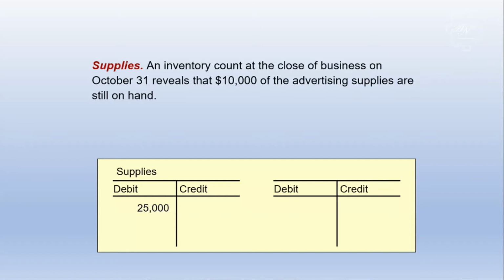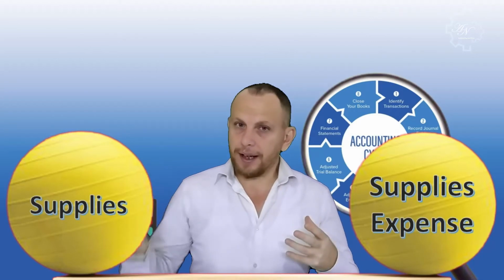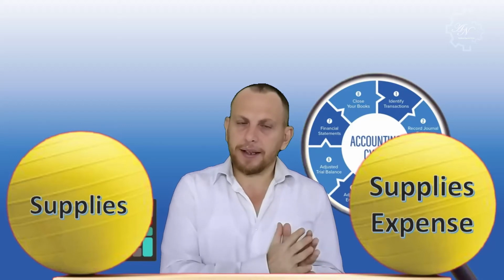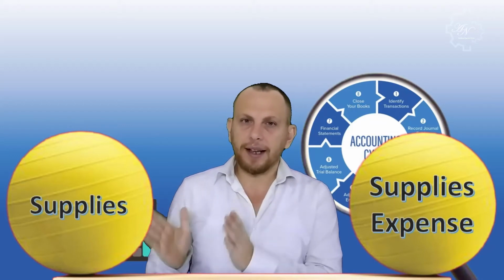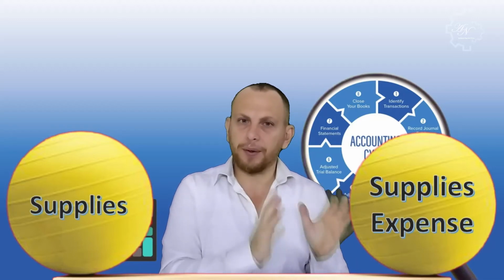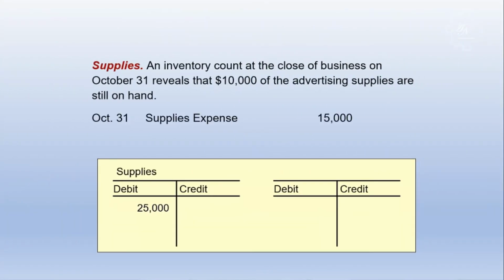An inventory count at the close of the business on October 31 reveals that $10,000 of the advertising supplies are still on hand. Here we have to decrease the supplies and increase supplies expense. We have on hand $10,000, so the expense is $15,000. And the entry is debit, supplies expense, credit, supplies for $15,000.